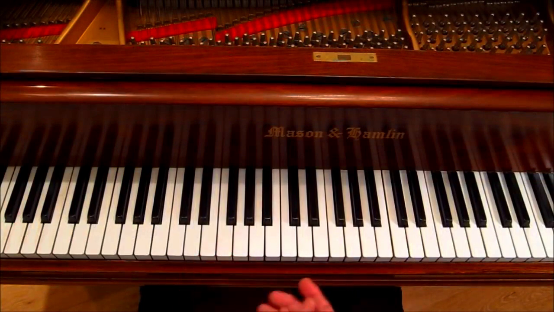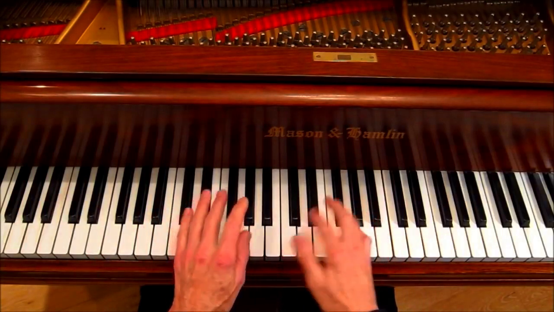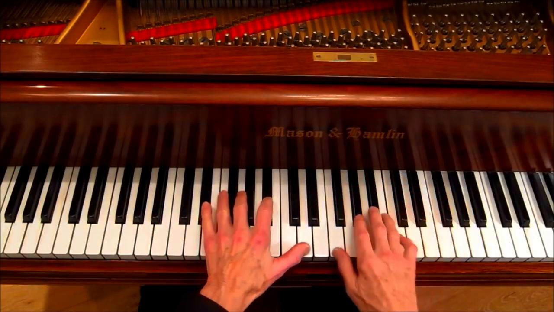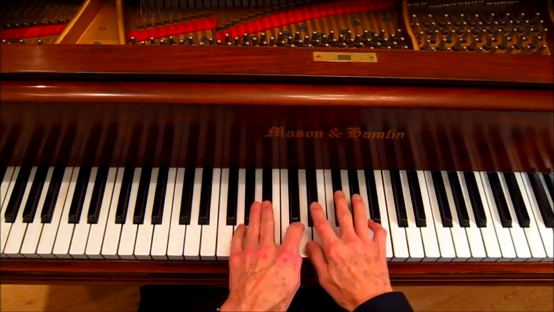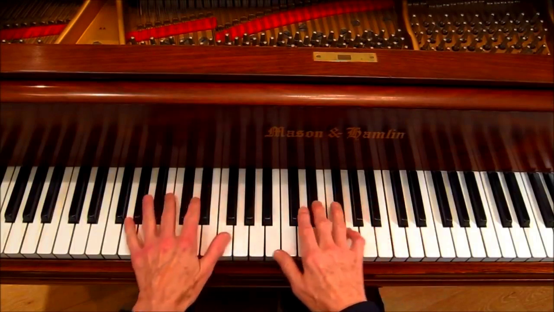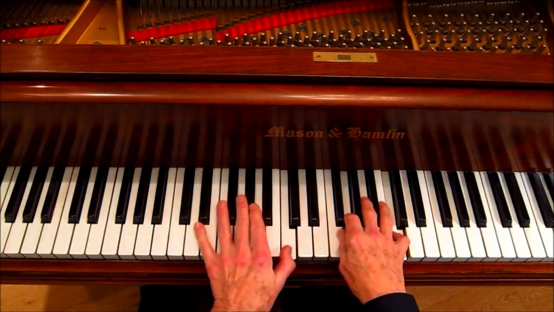To show you how great this scale works on a song in a minor key, I'm going to use My Funny Valentine, which is in C minor relative to E flat major. The bridge goes to E flat. Now right here's our 2-5-1.